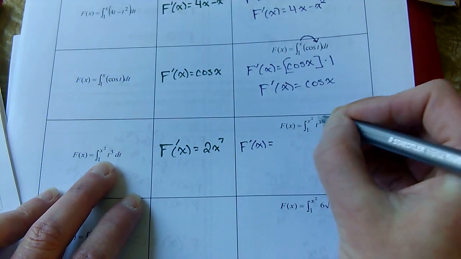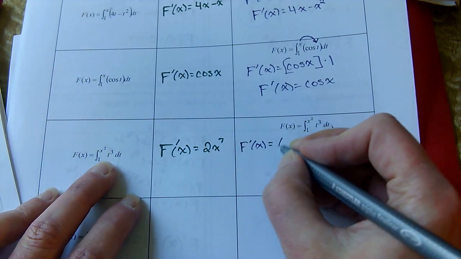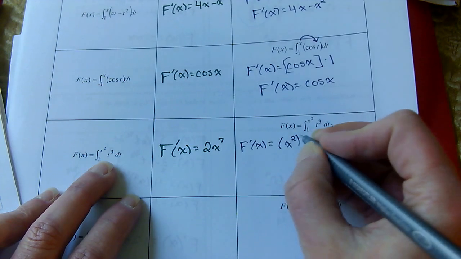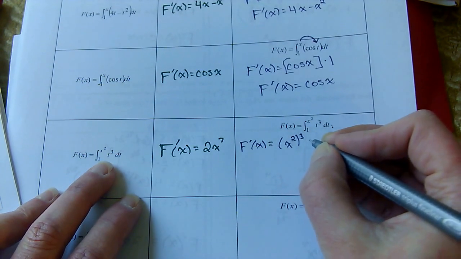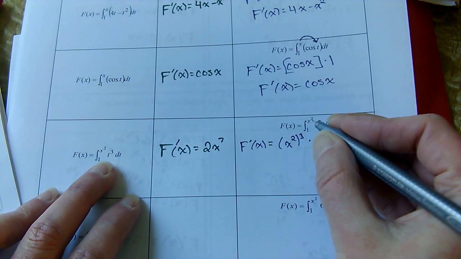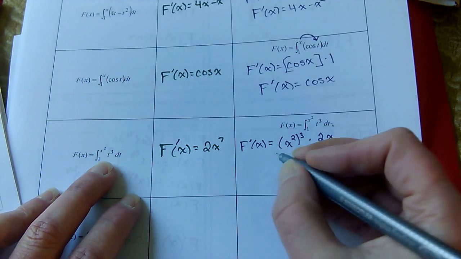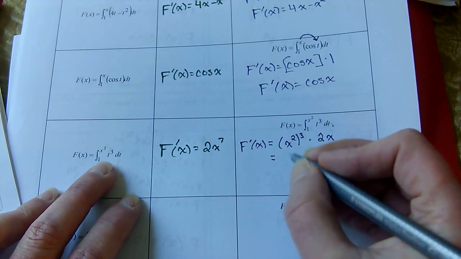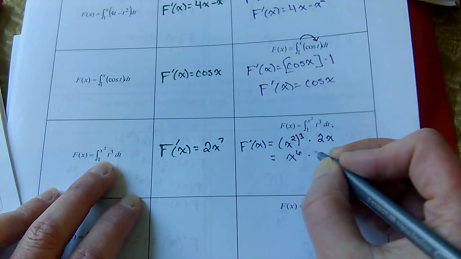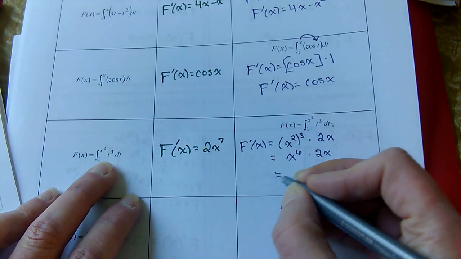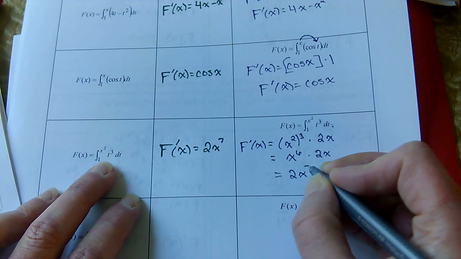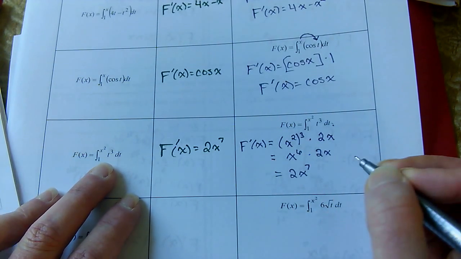It says to take x squared and plug it in, so you'd have x squared to the 3rd times the derivative of g of x. So in this case, that'd be 2x. Well, that's x to the 6th times 2x. That's 2x to the 7th. They match.